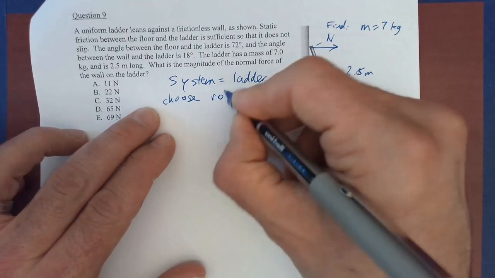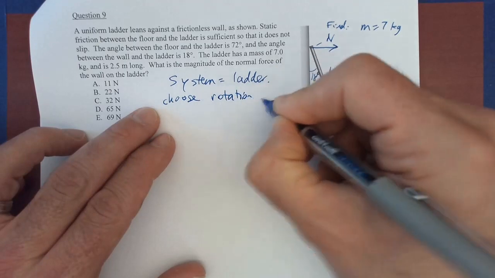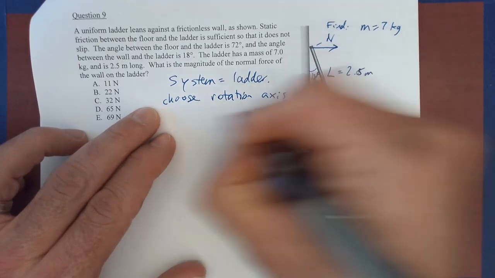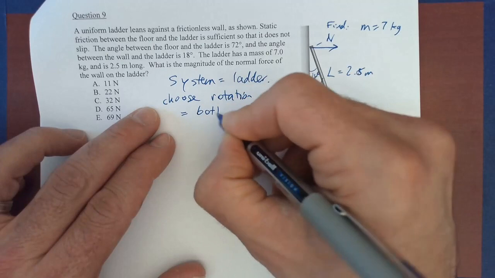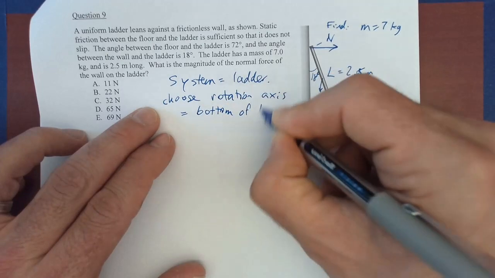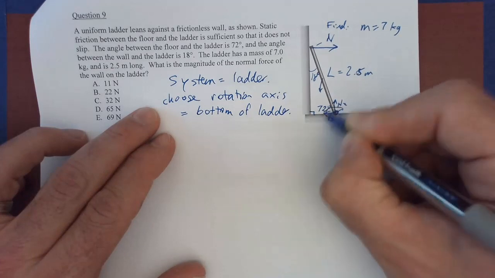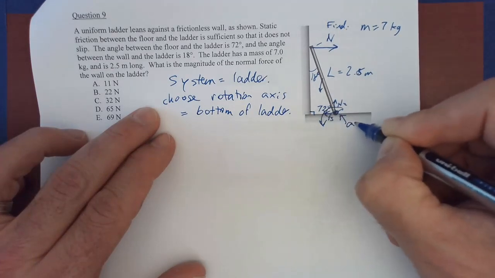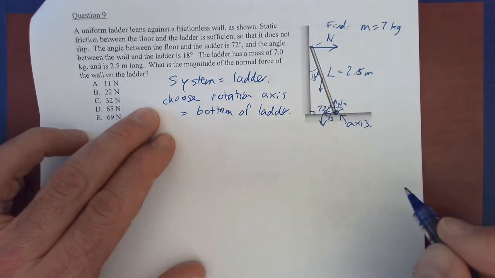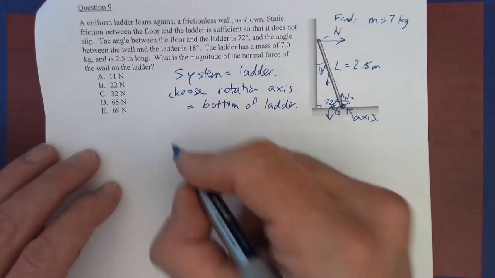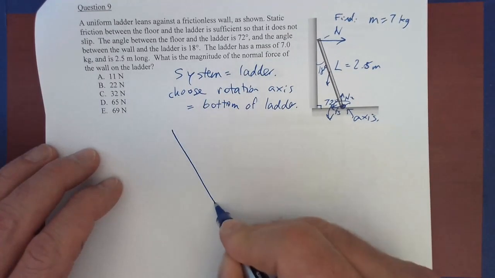Choose rotation axis equals bottom of ladder, where there's a bunch of forces here that I don't care about. So I'll call this axis. Okay. And let's draw an extended force diagram. So there's the ladder.